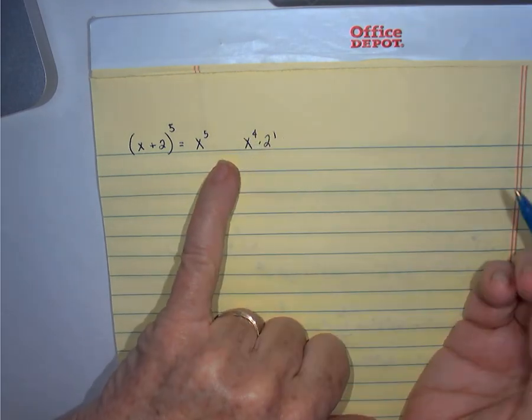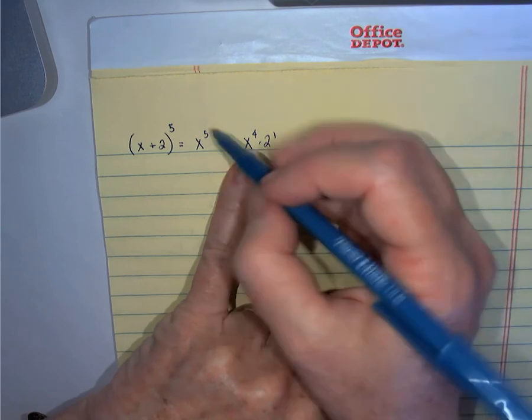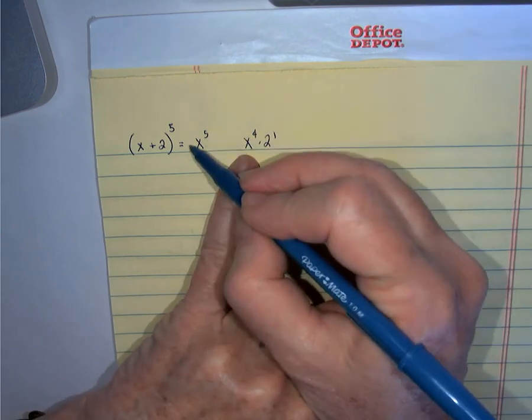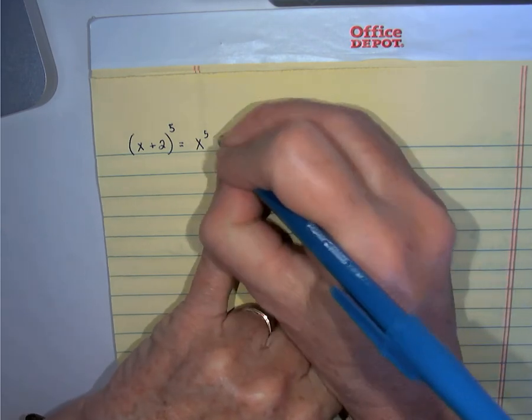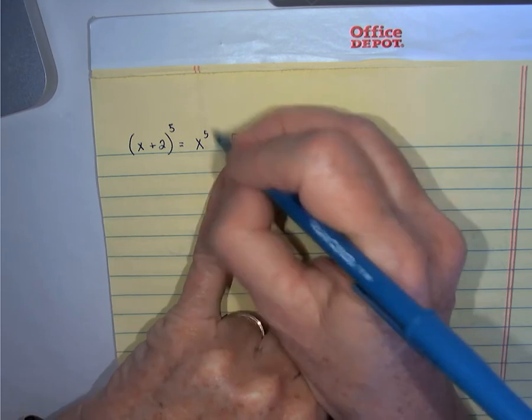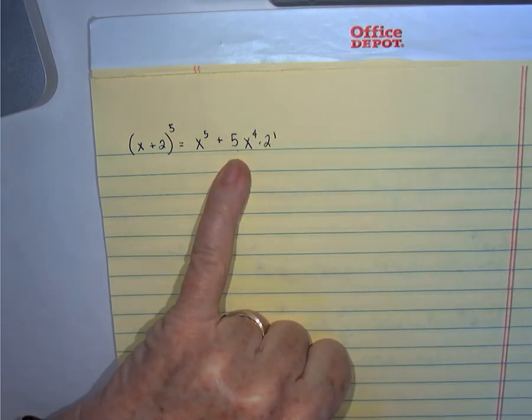But for my coefficient, I'm always going to look back at the previous term. And I'm going to multiply 5 times 1, but then divided by, well, that's the first term, so I divide by 1.